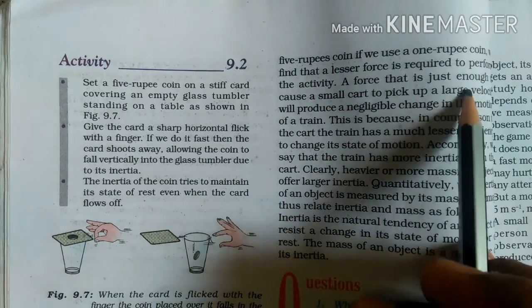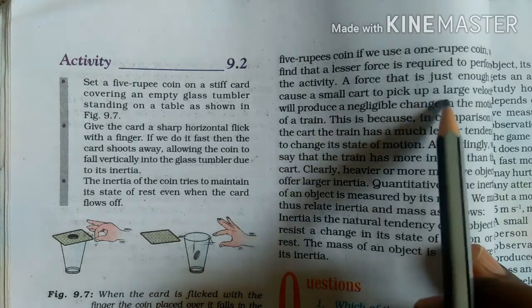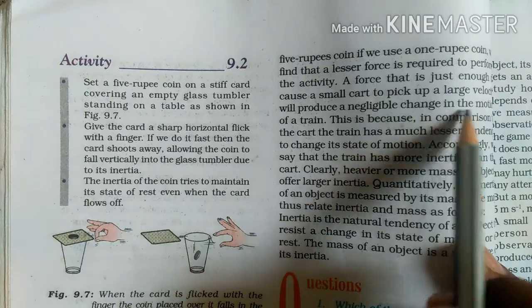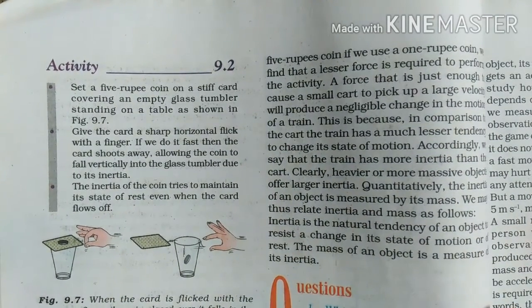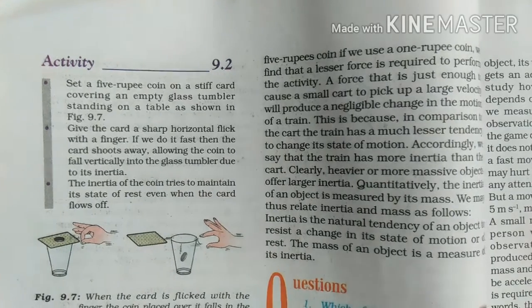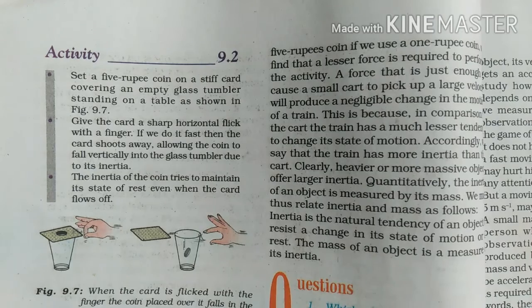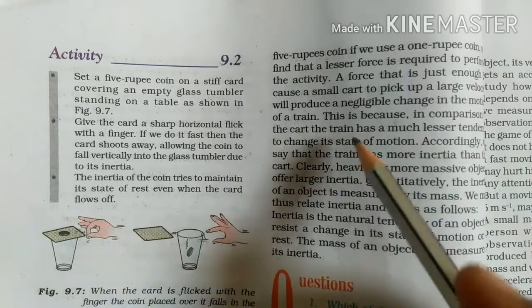A force that is just enough to cause a small car to pick up a large velocity will produce a negligible change in the motion of a train.